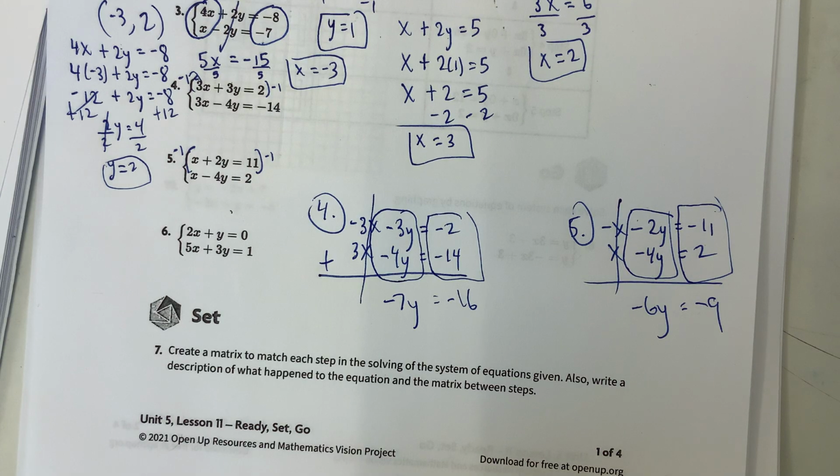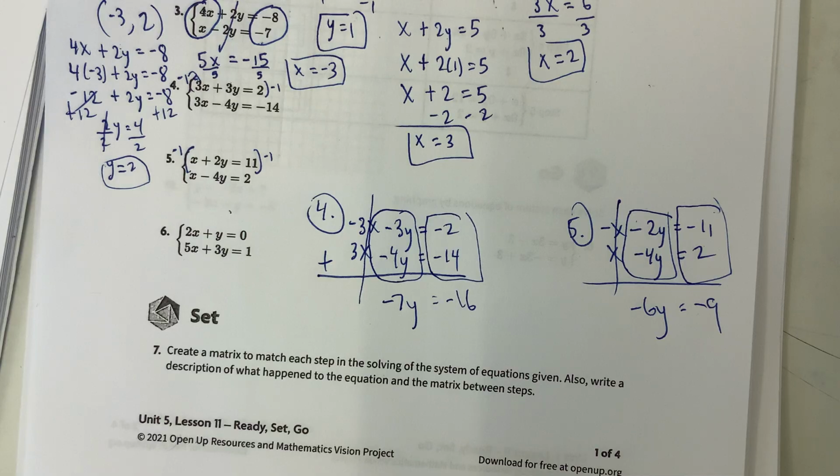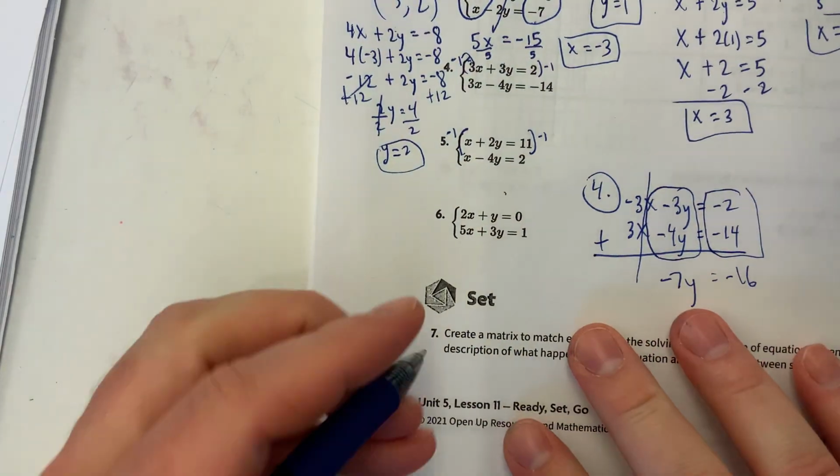I'm not going to make you do any more than that because we don't have it on the test. I'm not making you do weird fractions on the test. So let's move on and let's look at 6 and see if 6 is something we can do.